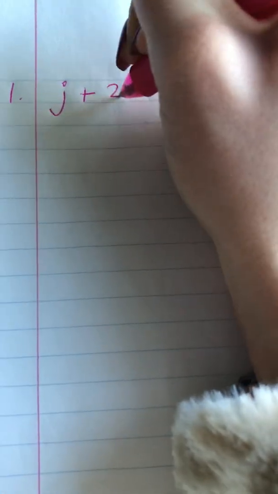Number one, a number J plus 20.5 is greater than or equal to 50. Now this one is nice and easy. We get to write it as we read it. So a number J plus 20.5 is greater than or equal to 50.